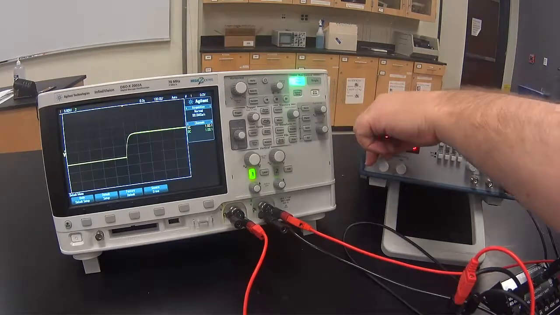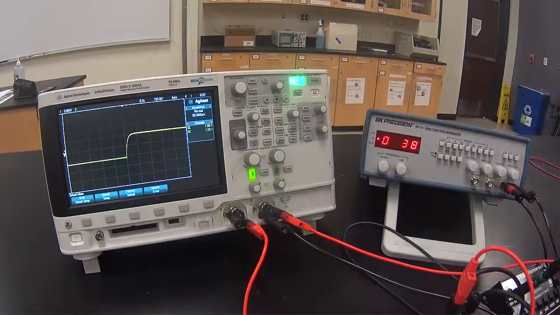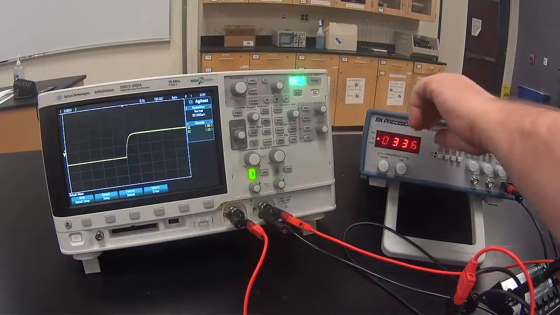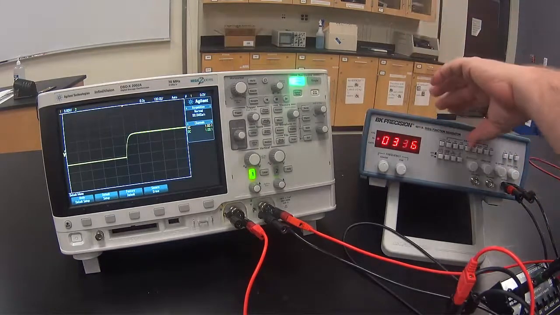Notice that there's no change in the display on the oscilloscope. This is because the response time for our circuit is much smaller than the period of the square wave on the function generator. Switch the function generator to the 5000 Hertz range.